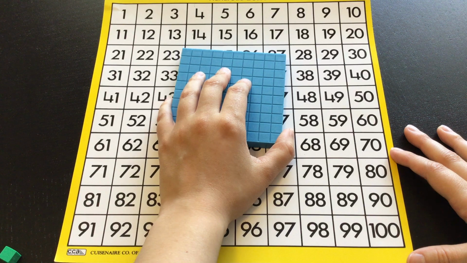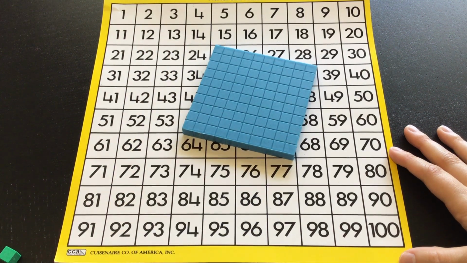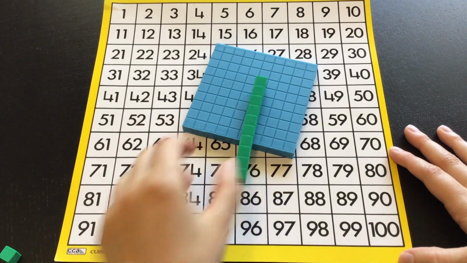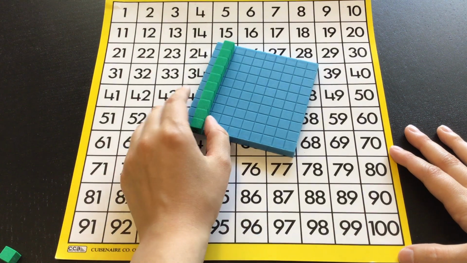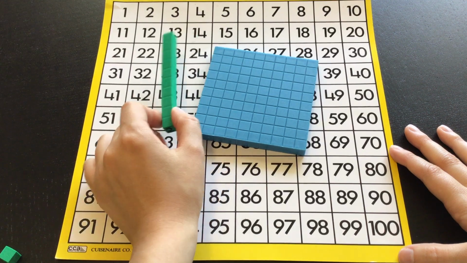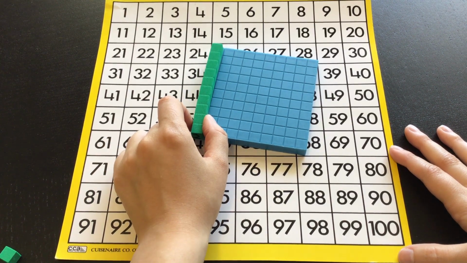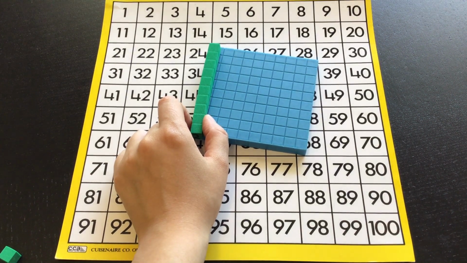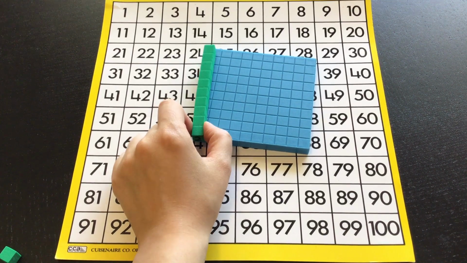Does that make sense? So every time I get 10 ones cubes, I get to trade them in for a 10 stick. Every time I get 10 sticks, I get to trade them in for a hundreds block. Once I get 10 hundreds blocks, I get to trade them in for the 1,000 cube. I don't have one of those, but your first grade teacher might. You can ask to see it.